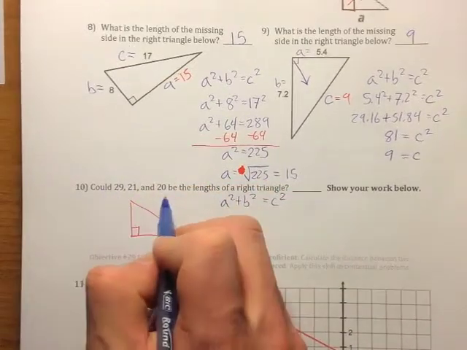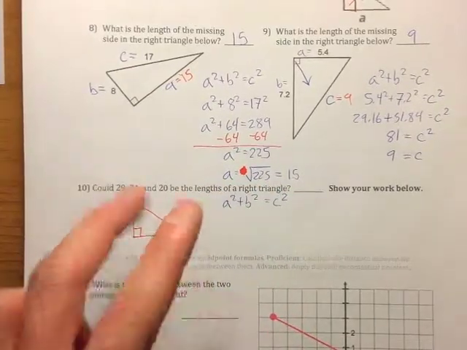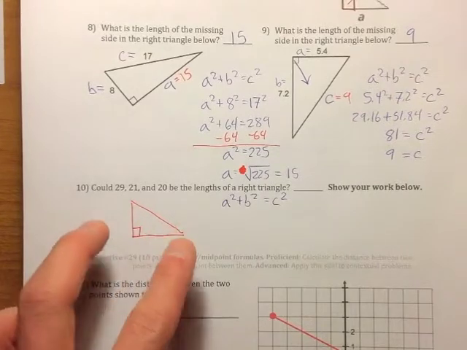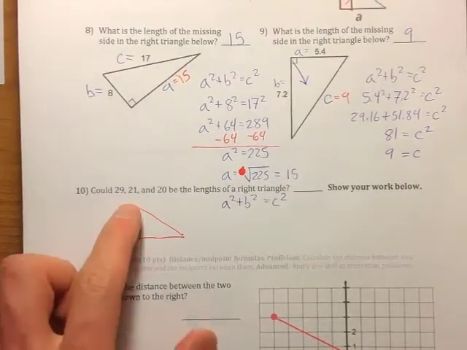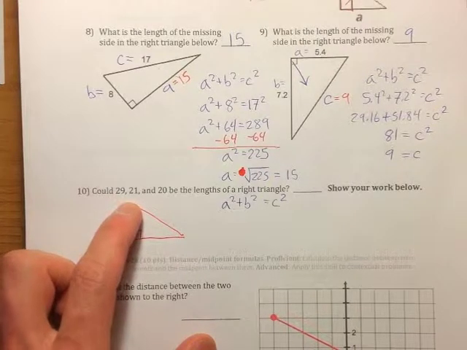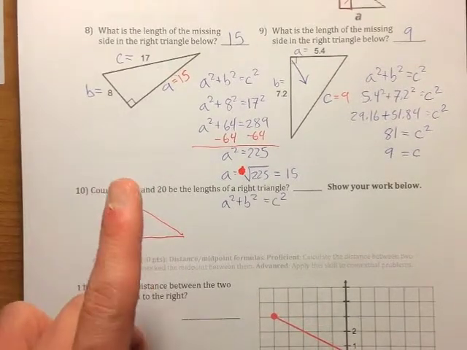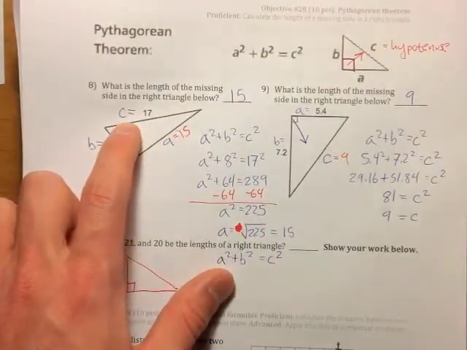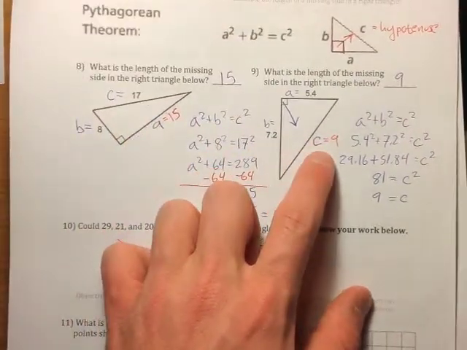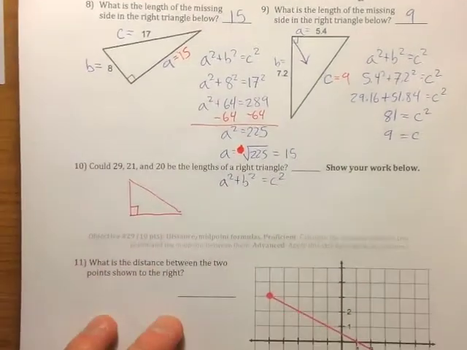Well, looking at these numbers, A and B, you could flip-flop those. You could interchange them. It doesn't matter what you call A and what you call B. What does matter is what you call C, because C has to be the biggest number.